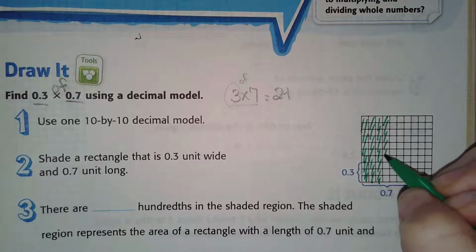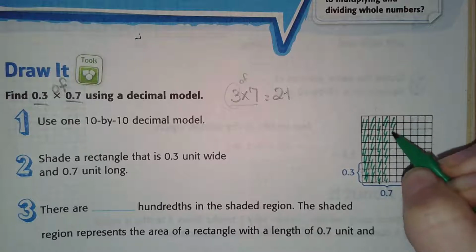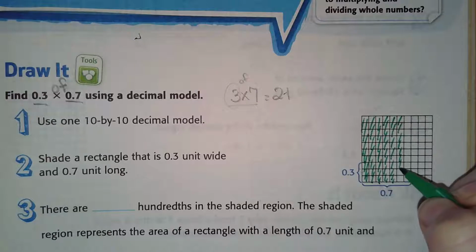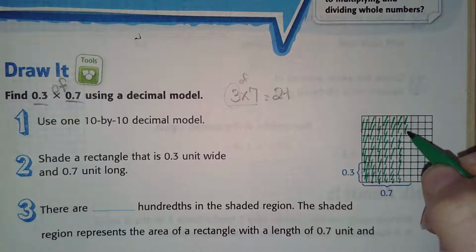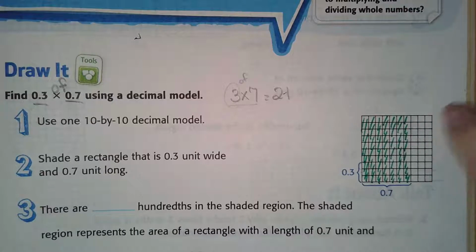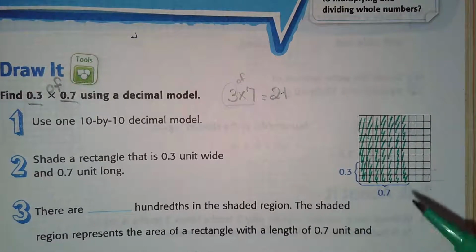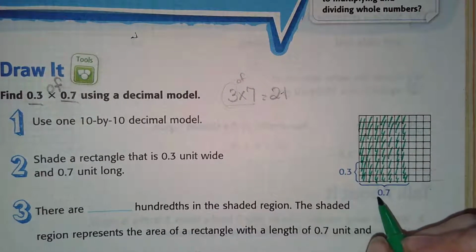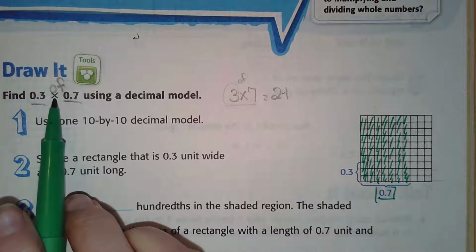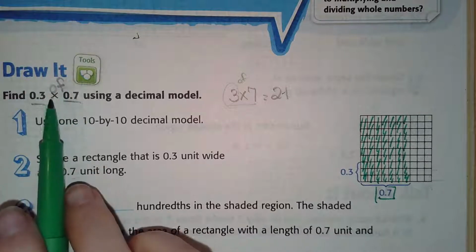Here's 4 out of 10, 5 out of 10, 6 out of 10, and 7 out of 10 columns. So the green is showing 7/10.